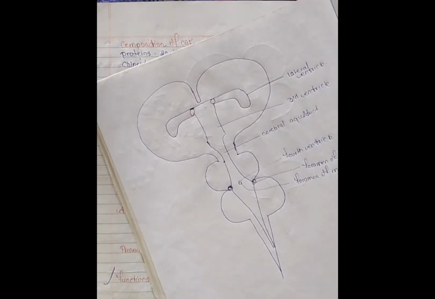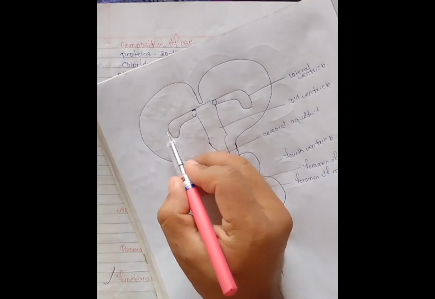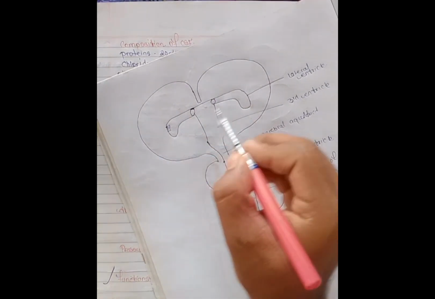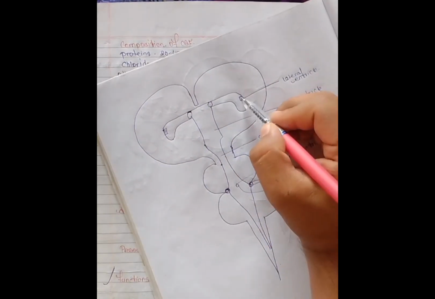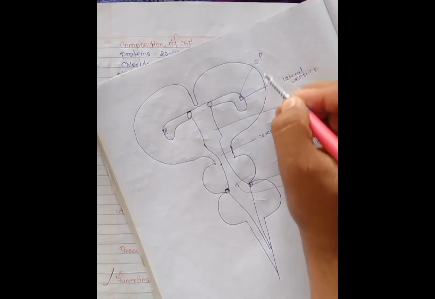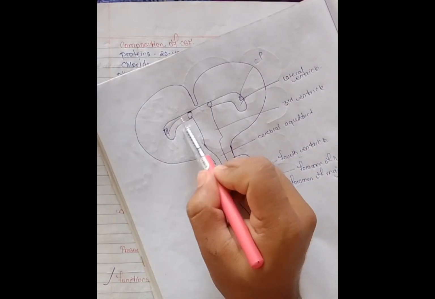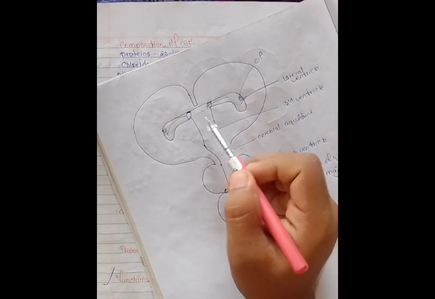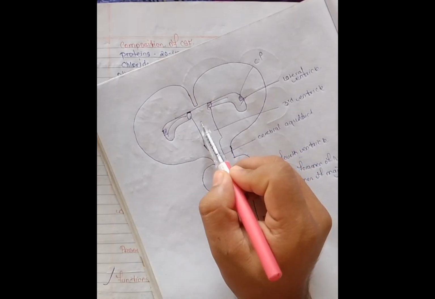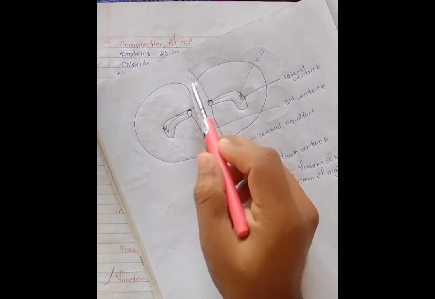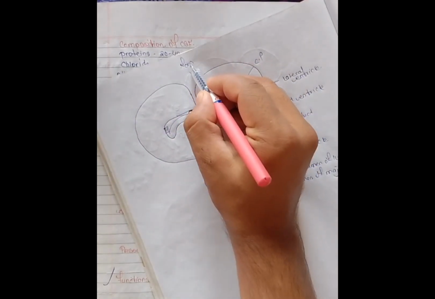Circulation of CSF, from this figure we can easily understand. Here, at first, CSF is formed from the choroid plexus in the lateral ventricle. Suppose this is the choroid plexus, and this is the lateral ventricle. At first, CSF is formed in the lateral ventricle, and it later drains into the third ventricle, this is the third ventricle, through the foramen of Monro. This is the foramen of Monro.